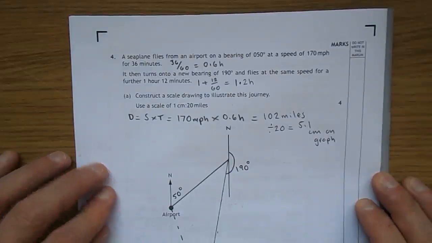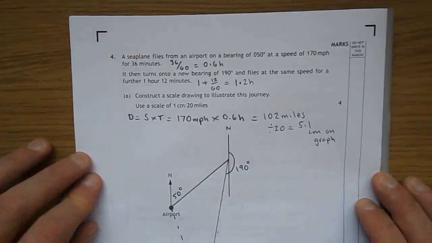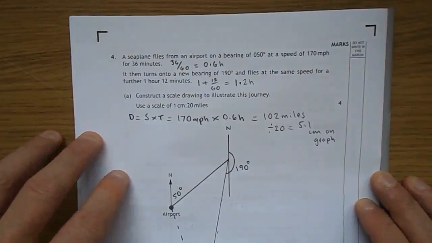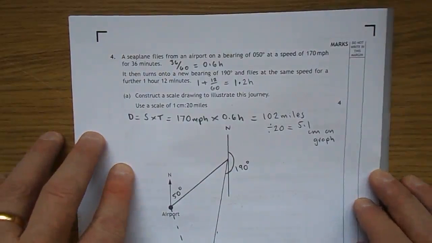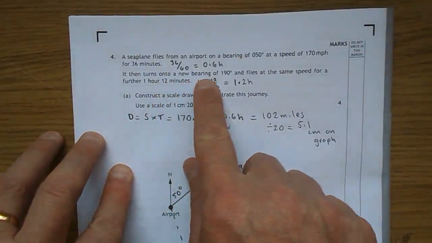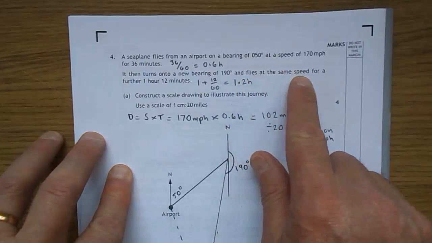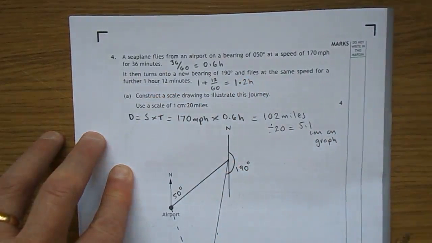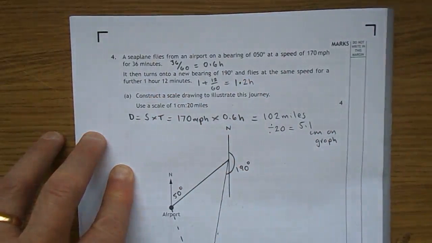Okay, and here we have the SQA 2015 National 5 Lifeskills Mathematics, Paper 2, Question 4. A seaplane flies from an airport on a bearing of 050 at a speed of 170 miles an hour for 36 minutes. It then turns onto a new bearing of 190 and then flies at the same speed for a further 1 hour, 12 minutes. Construct a scale drawing to illustrate the journey.